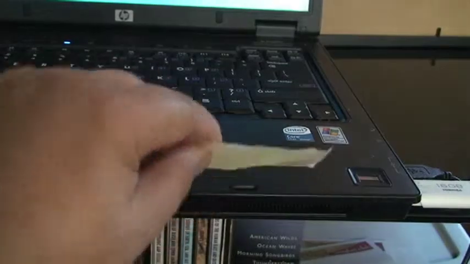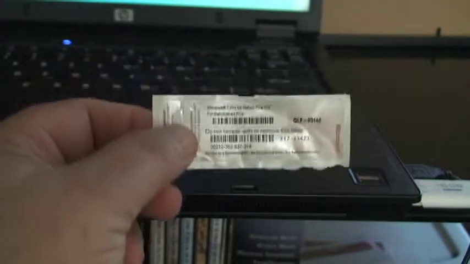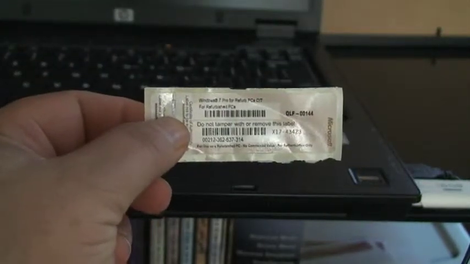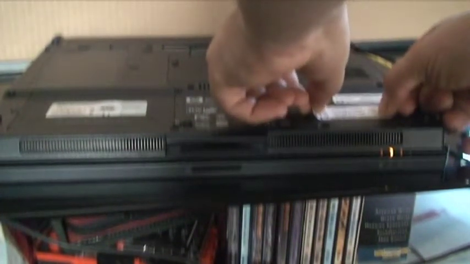Okay, so when you're done, you're going to take this ticket and you're going to paste it on the bottom of the computer after it's been activated. Okay, so now you're looking at the bottom of the computer. Here is the COA that you just used. I'm going to peel this off. Now on the computer, here's the old COA. We're going to put the new COA right here.